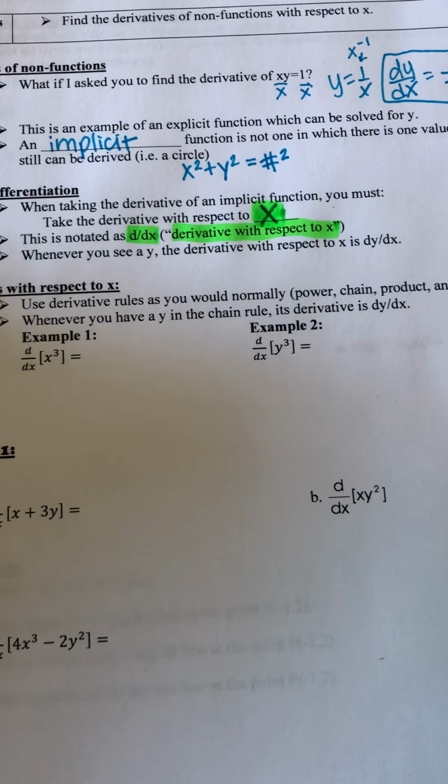The derivative of 4x to the third would be 12x to the 3 minus 1, squared. And then we're talking about variable x, so it would be dx/dx, okay? That's going to cancel out because dx over dx is 1, right?